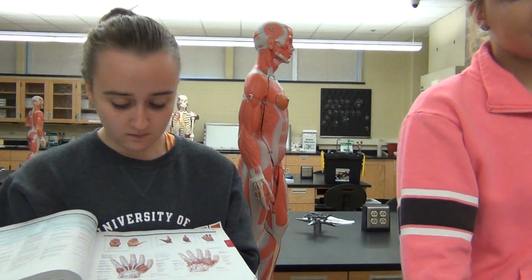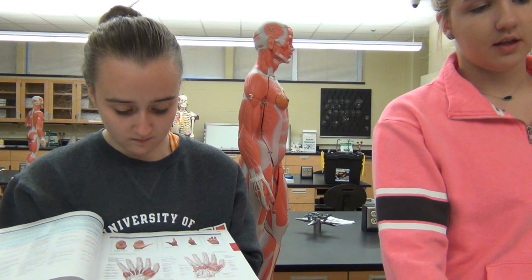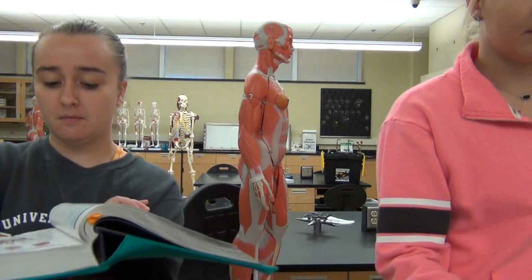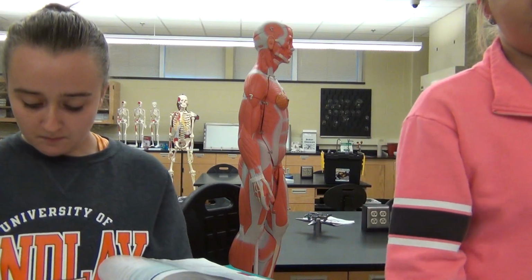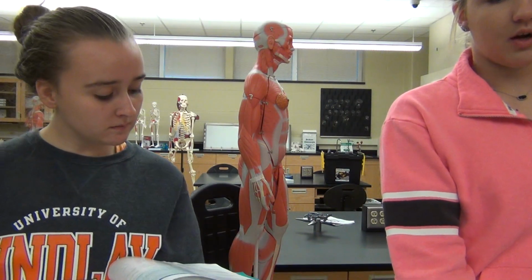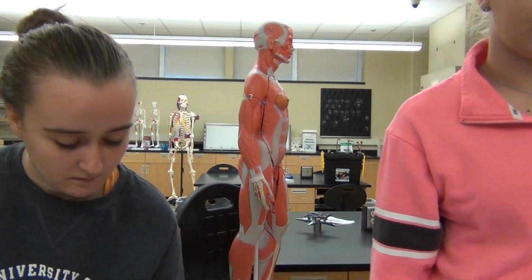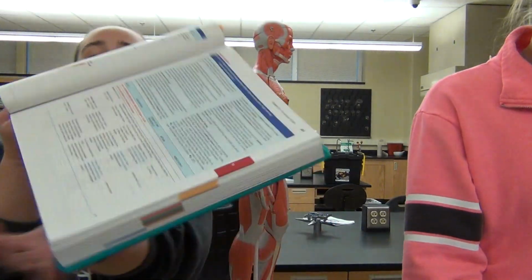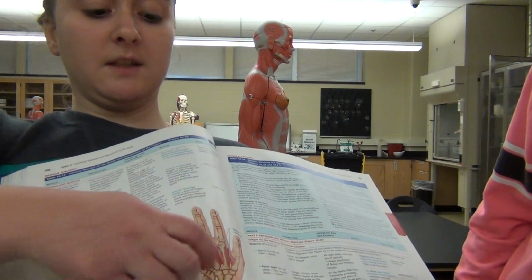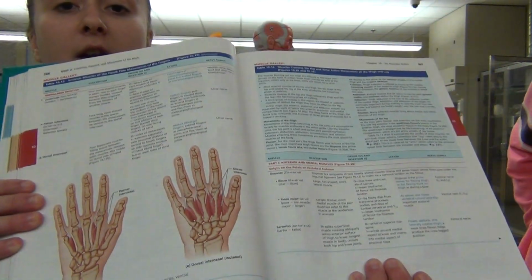Next is the lumbricals. The origin is the lateral side of each tendon, and the insertion is the lateral edge of the extensor expansion on the proximal phalanx of fingers 2 through 5. And its action is it flexes the fingers at the metacarpophalangeal joints, but it extends the fingers at the interphalangeal joints. So that's going to be like right in between here. It's going to be like the web part of the hand.